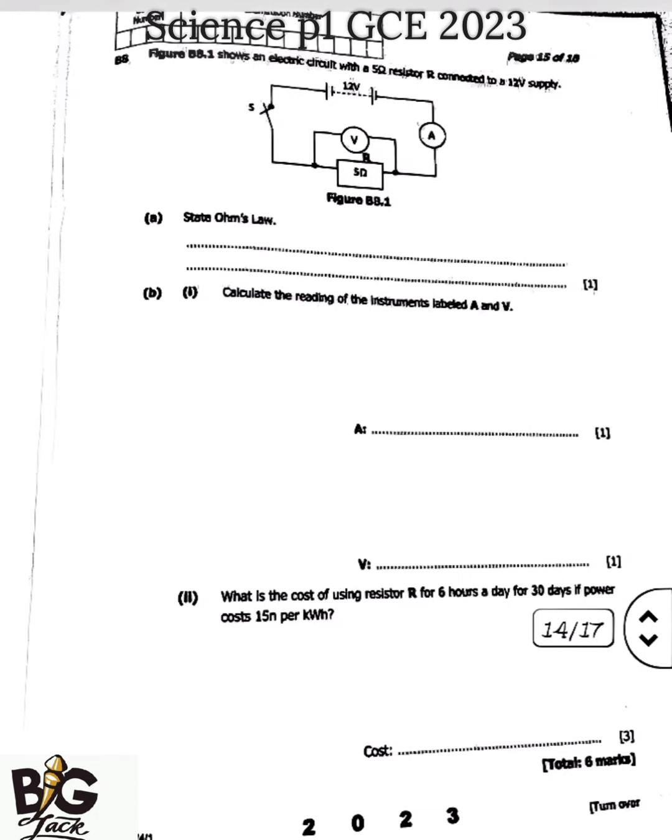Before I answer the questions, let me try to identify the instruments. Instrument A is called the ammeter. The ammeter is usually connected in series, and its function here is to measure the electric current, which is denoted by capital letter I. Instrument V is called the voltmeter, and the voltmeter is usually connected in parallel. The function of the voltmeter is to measure the voltage.